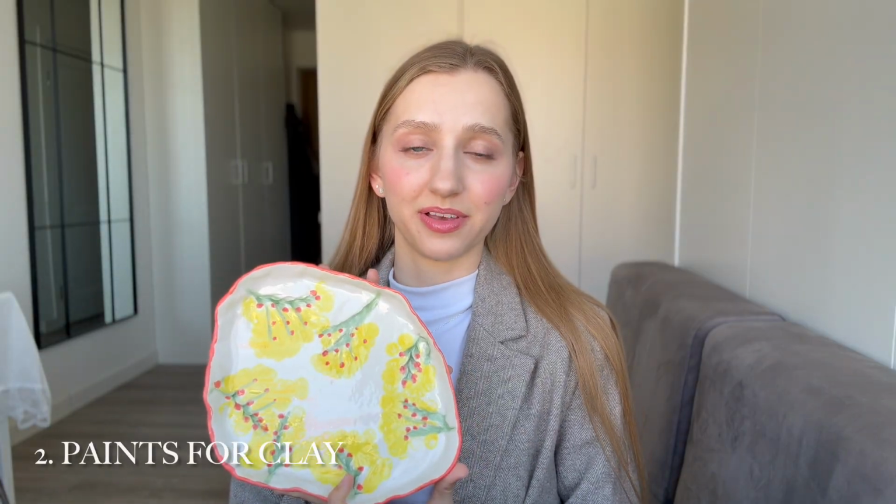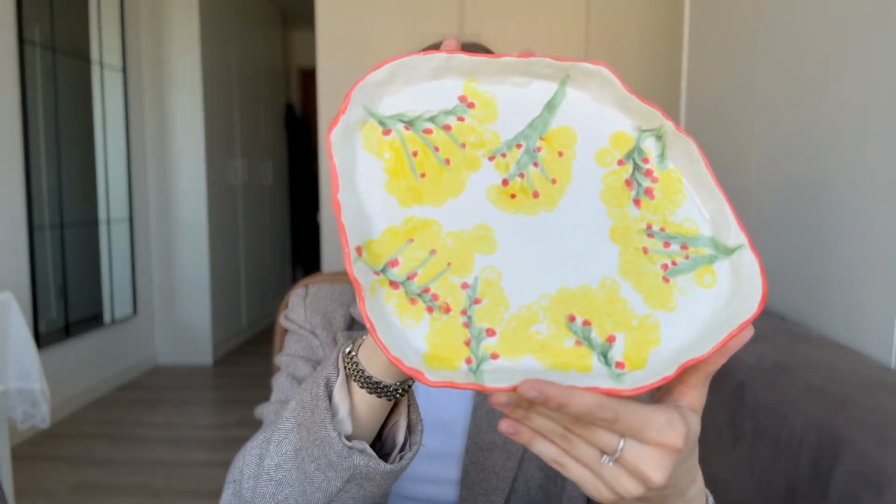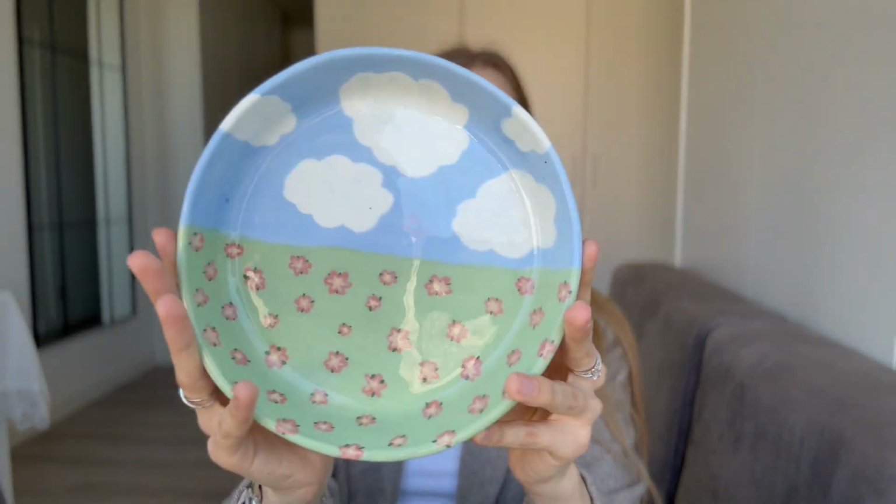Second, what I would like to share with you is using simple colors for clays. Here, for example, I painted this design just using simple colors. This is another example of a design that you can make using simple colors. As you can see, the variety is really huge. You can implement any idea that you have using different brushes, different techniques. It also gives an opportunity to implement your creativity at its maximum.